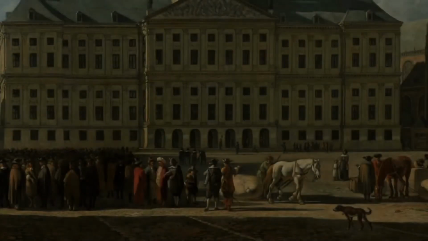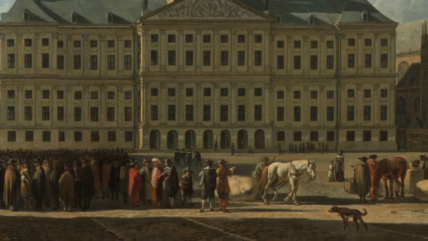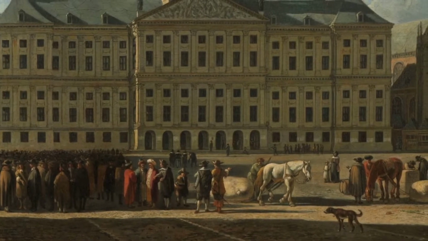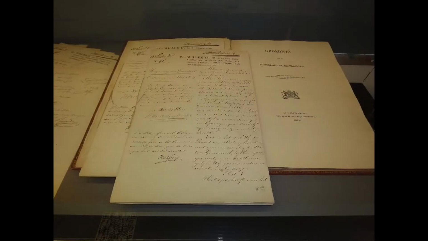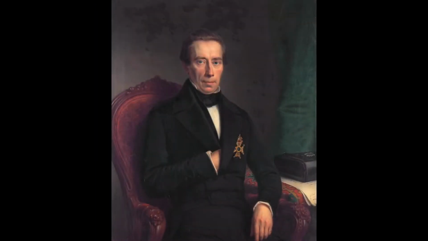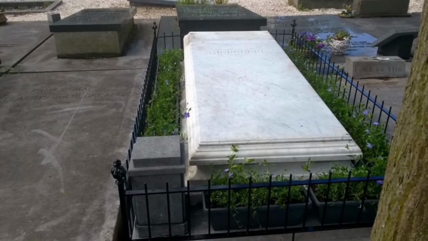The Dutch elections of 1848 were held immediately after the implementation of a new liberal constitution, which laid the groundwork for Dutch parliamentary democracy. A large part of this constitution was written by Johan Rudolph Thorbecke, a liberal politician who stayed around in Dutch politics until his death in 1872.